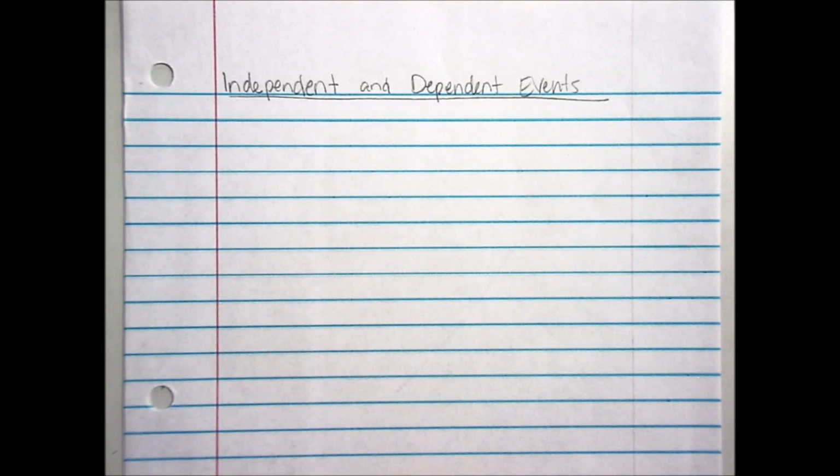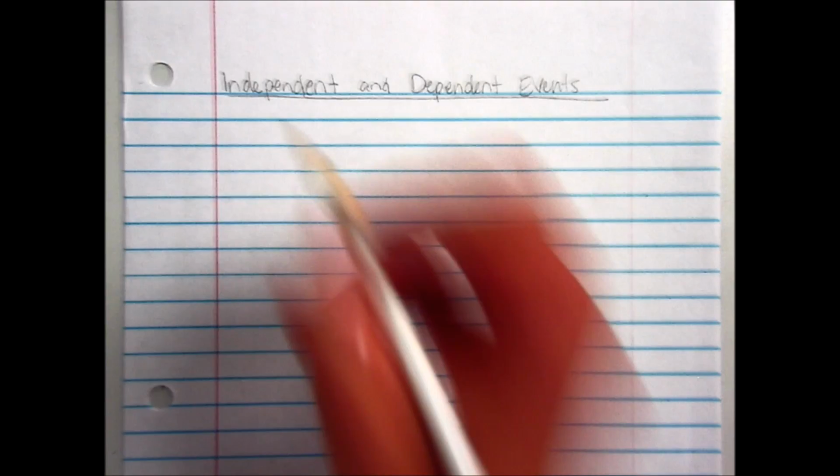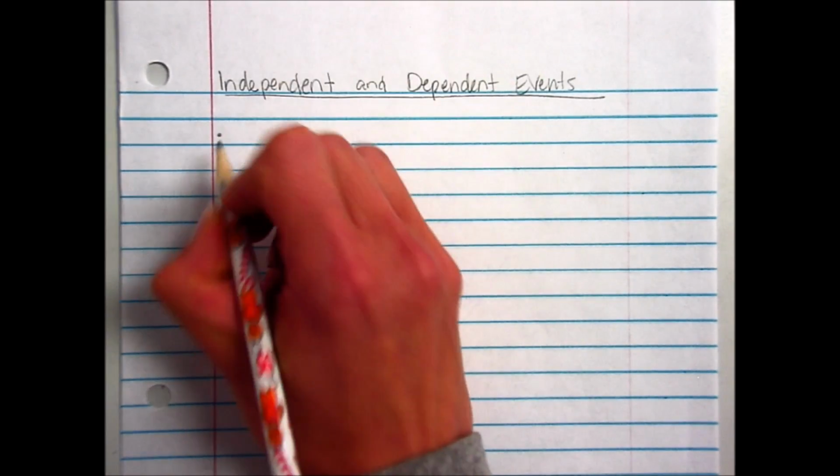Alright, today's lesson is on independent and dependent events. So we'll start with the independent events, which is what we've mostly been working with for the past week. We'll go ahead and define it and give a couple of examples.